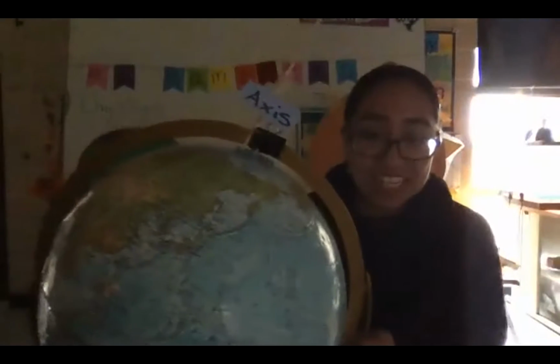So that's just a little poem to help you guys remember that rotation is just a big word for spinning. And it's that spinning that causes day and night.